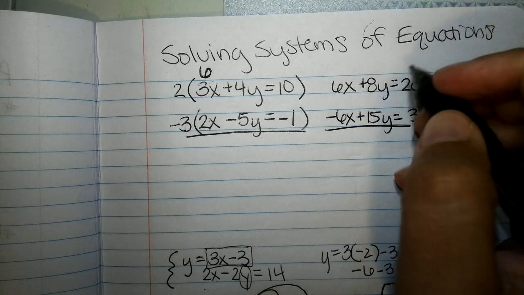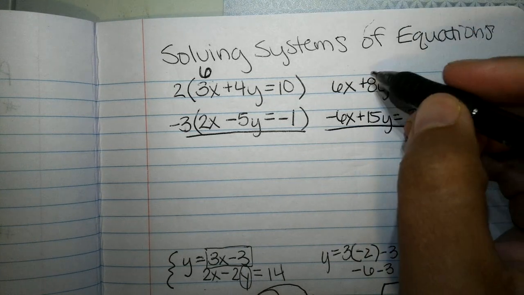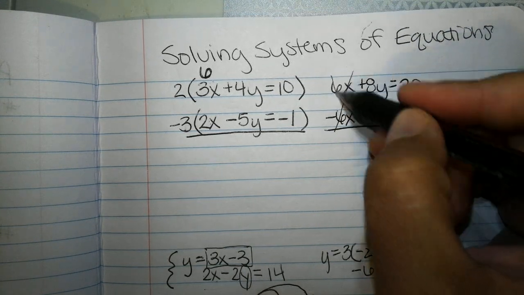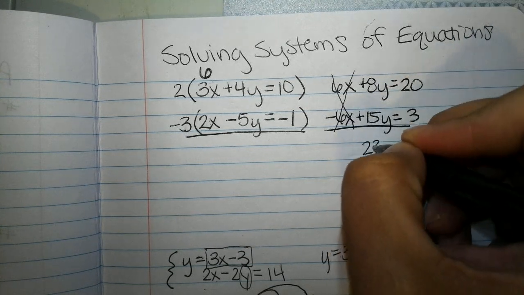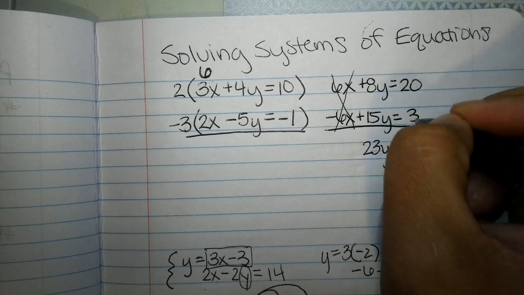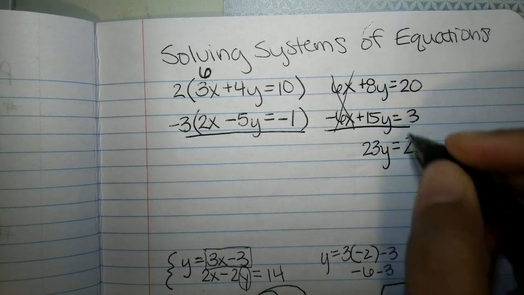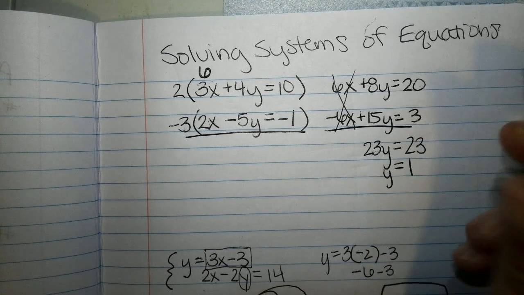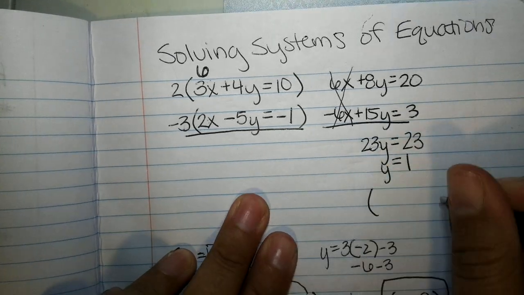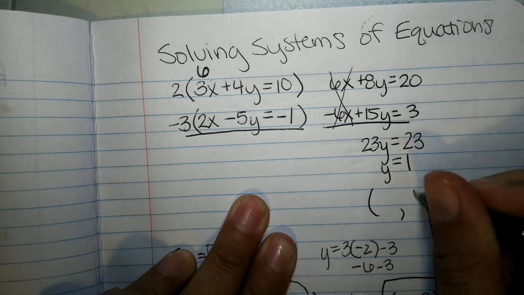I'm going to combine these equations. I'm going to add them together. 6 minus 6 is 0. Hey, those are gone. Those are eliminated. Woo! That's what we wanted. 8 and 15 gives me 23y. Guess what? 20 and 3 is 23. So when I solve for y, we're going to divide by 23 and we get 1. So remember, it's the place in space where they cross or where they intersect. So our y value is 1.